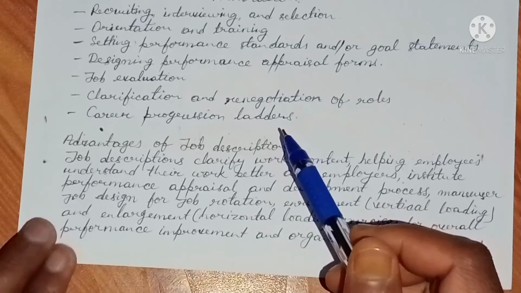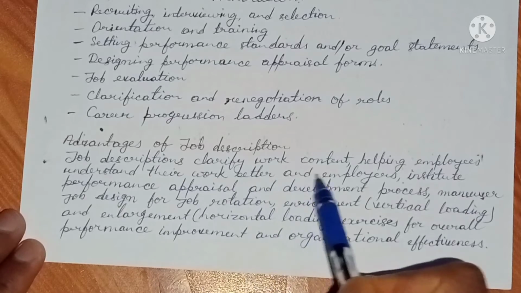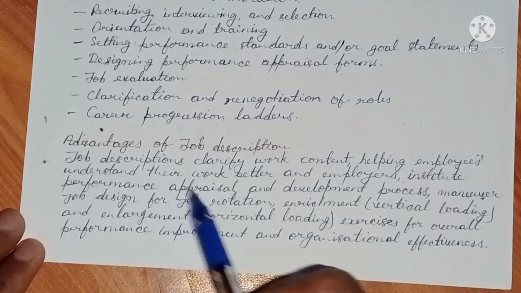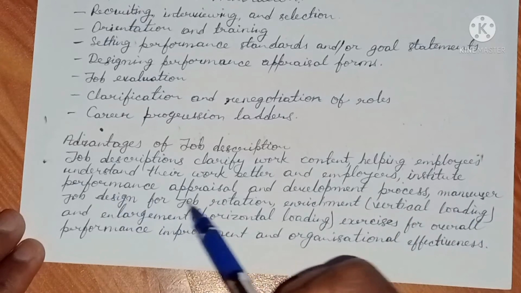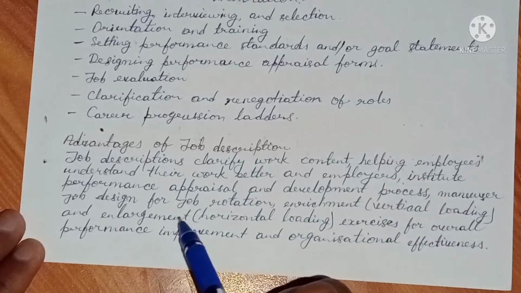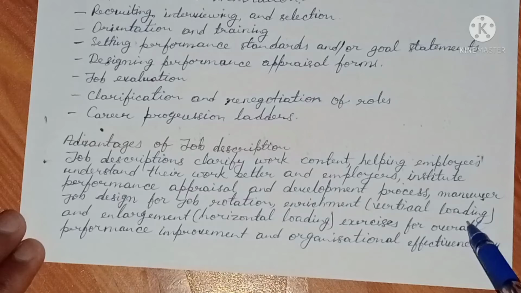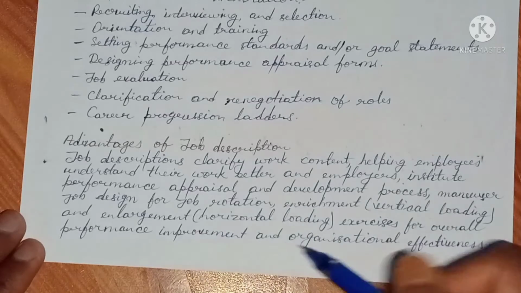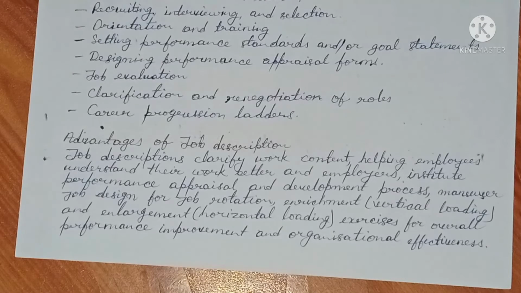Last, at the bottom, is the advantage of job description. A job description clarifies work content, helping employees understand their work better, and helps employers institute performance appraisal and development processes. It helps maneuver job design for job rotation, enrichment (vertical loading), and enlargement (horizontal loading) exercises for overall performance improvement and organizational effectiveness. So that is the advantage of job description.